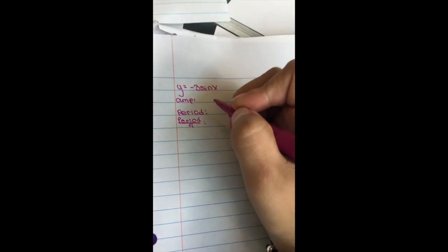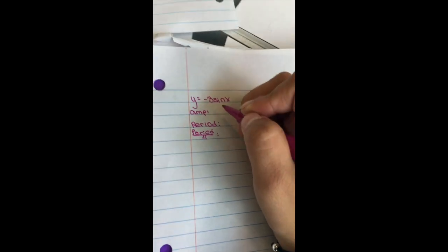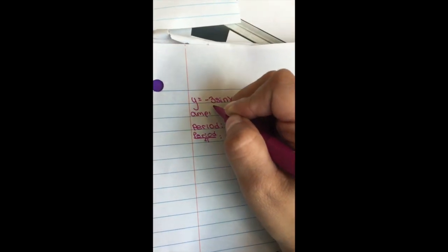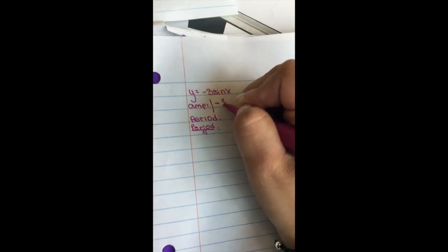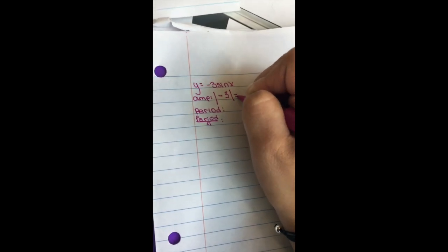Hi, I'm Chelsea. Now I'm going to be performing the y equals negative 3 sine x graph. Okay, so we have the amplitude, which we're going to start with, and here it's the absolute value of negative 3, which equals 3.